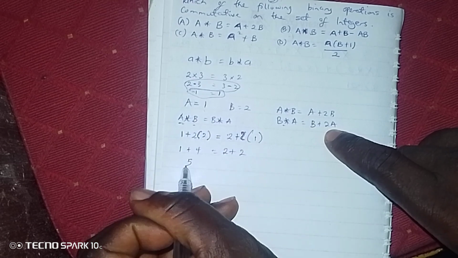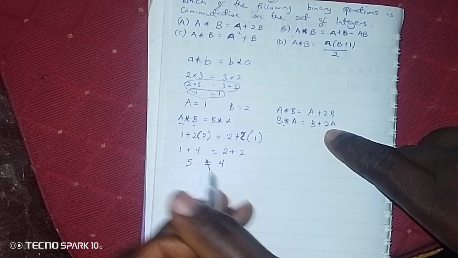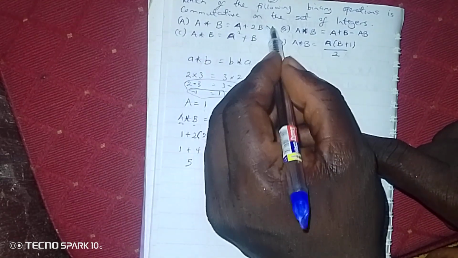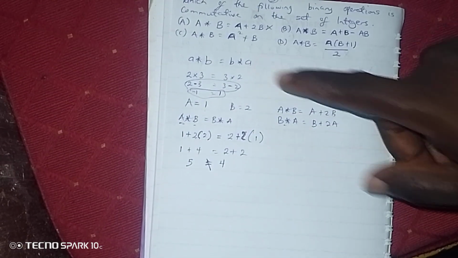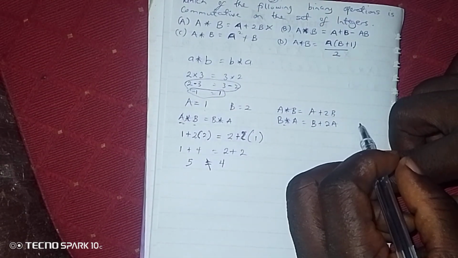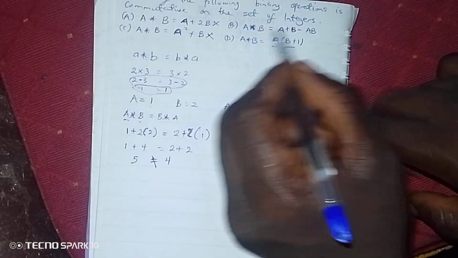So you realize that it's not the same thing. 5 and 4, they are not commutative. So that means this option is not correct. This is wrong. When you carry out the same thing on the others, you realize that they aren't correct either. So the only correct option is option B here. Let's see.